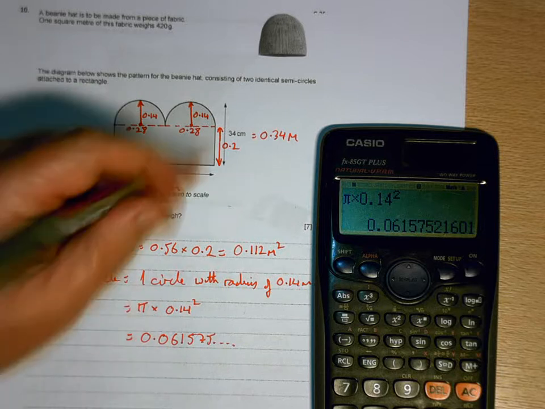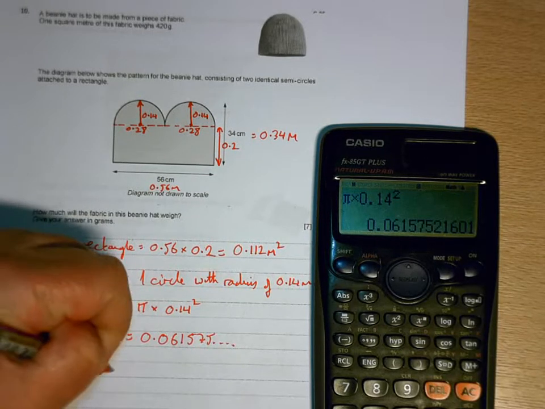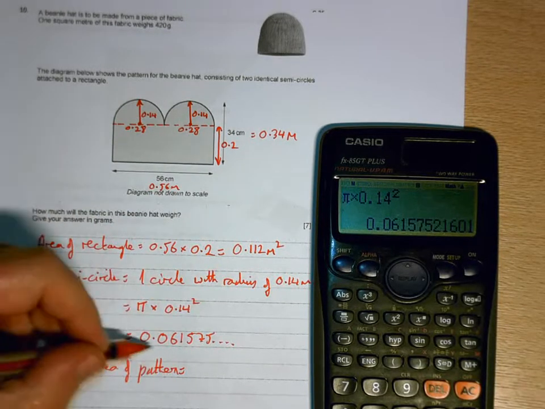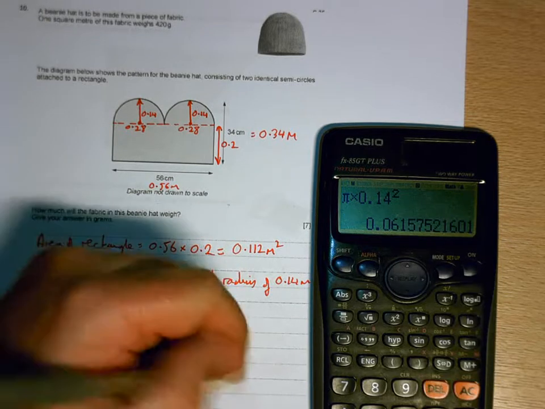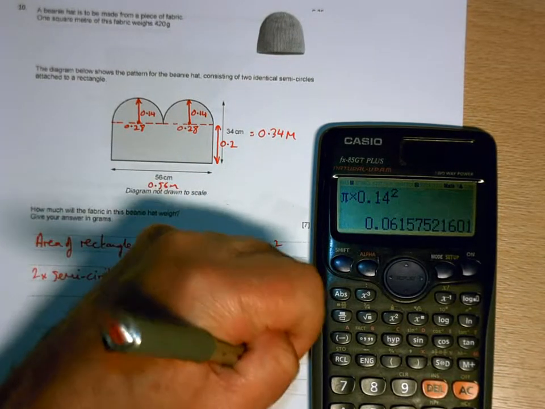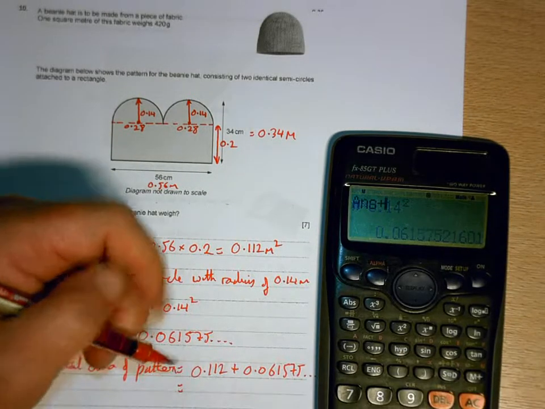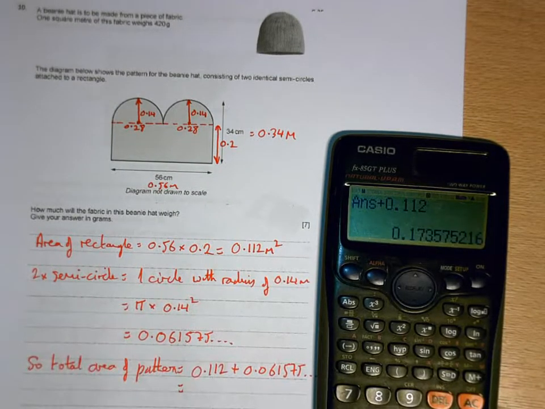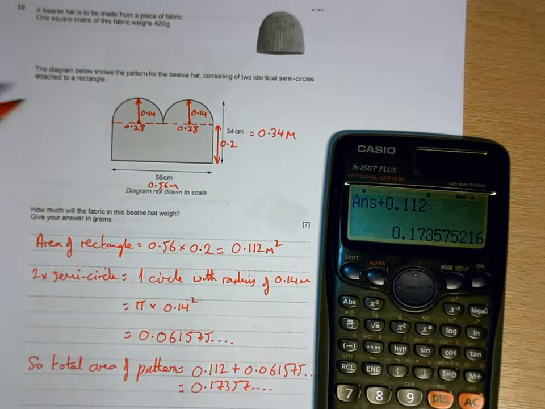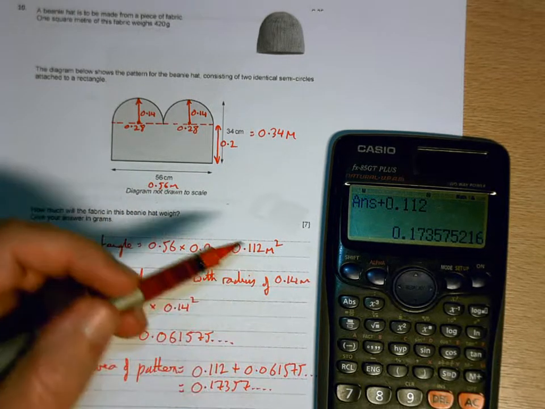So the total area of that shape in square meters, the pattern, will be 0.0615 plus the rectangle, which equals, so if I just add 0.112 onto that, I get 0.17357... I'm working here to two decimal places, so when I finish I'll do the same.